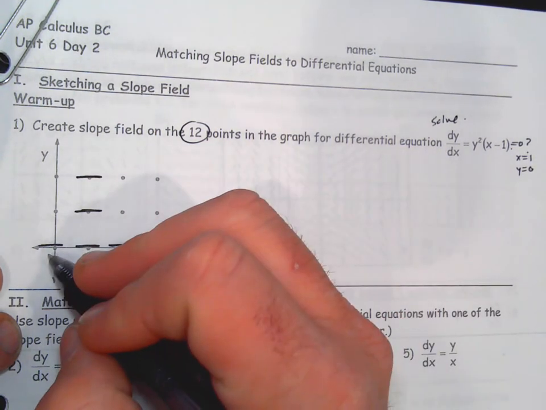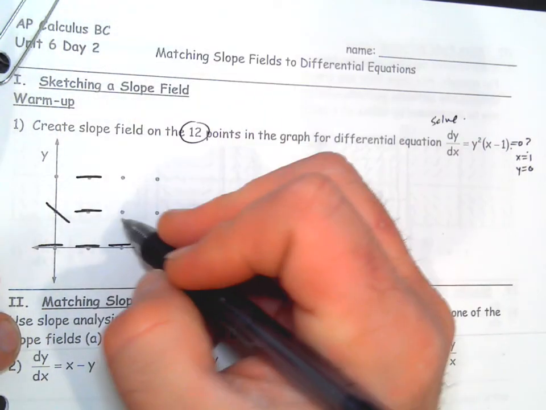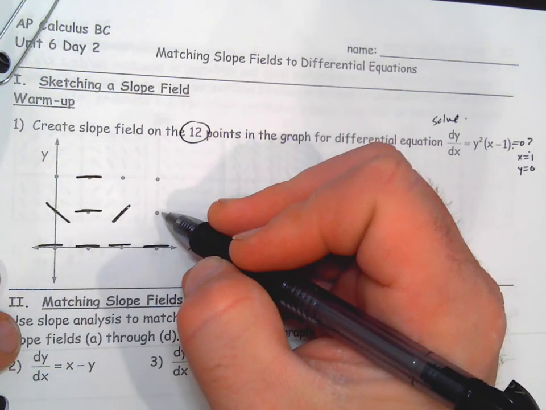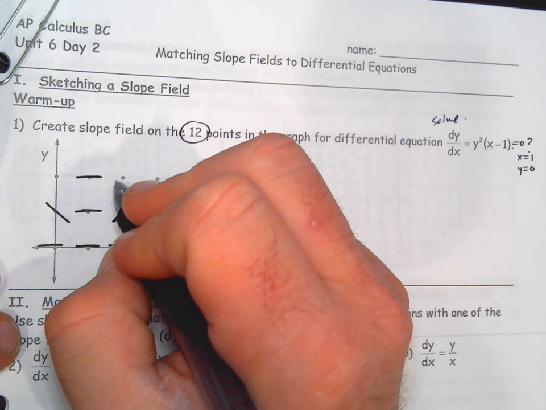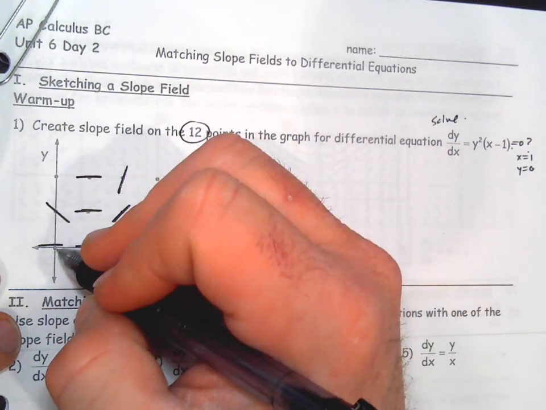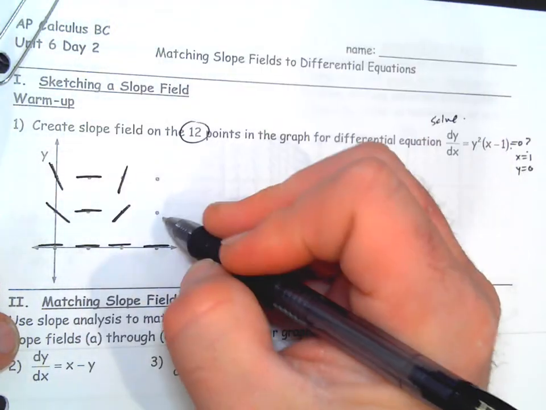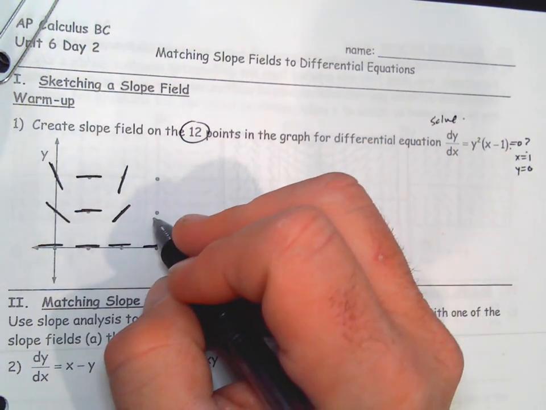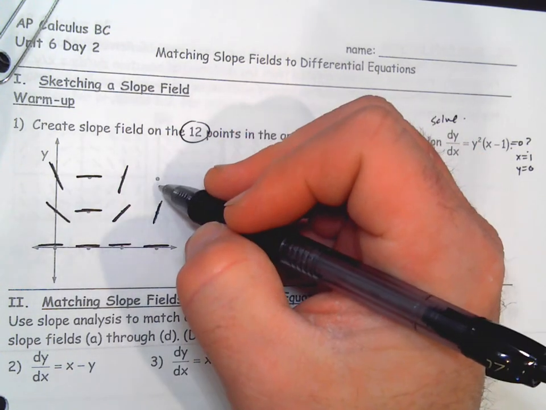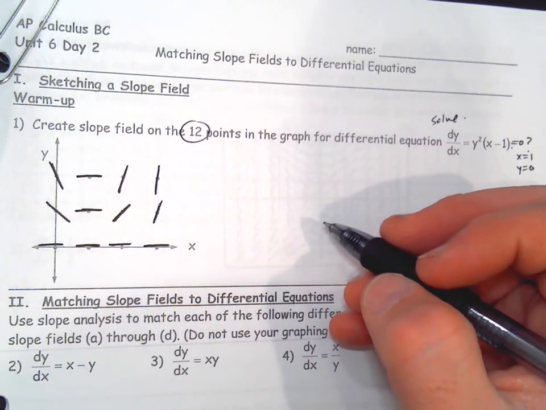If we plug in 0 for x, 1 for y, it's going to be -1. Plug 2, 1 in, you get +2. So maybe there's like symmetry here. 2, 2 would be 4, slope of 4. 0, 2 would be -4. 3, 1 is going to be a slope of 2. And 3, 2 is going to be a slope of 8. So there's your quick slope field.